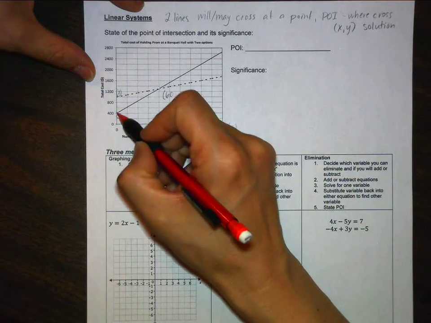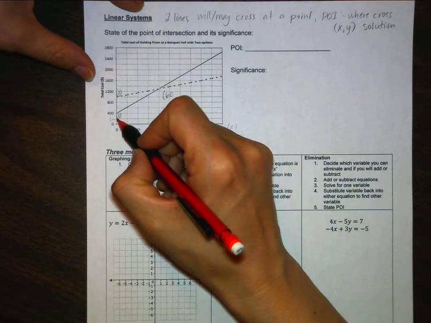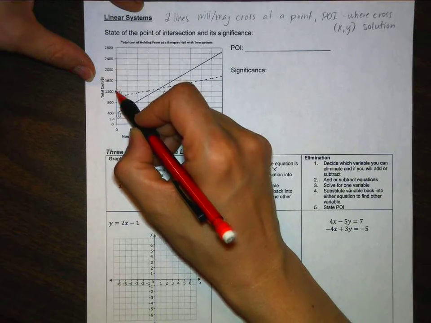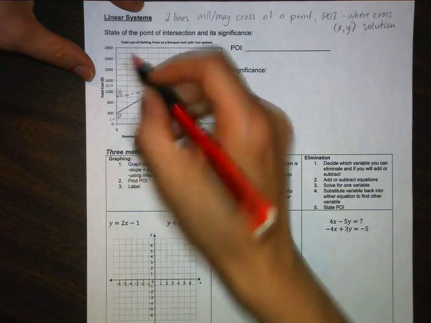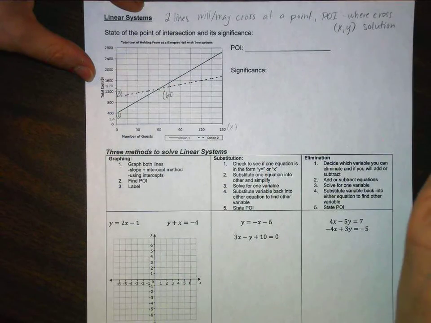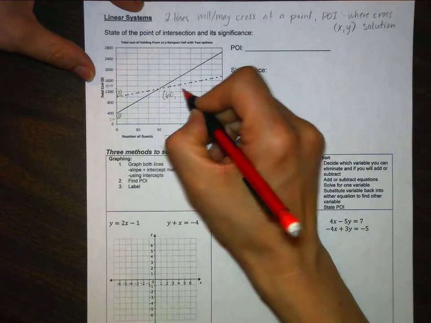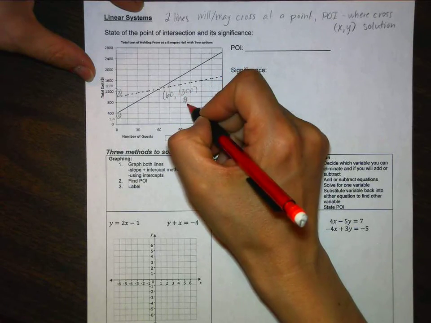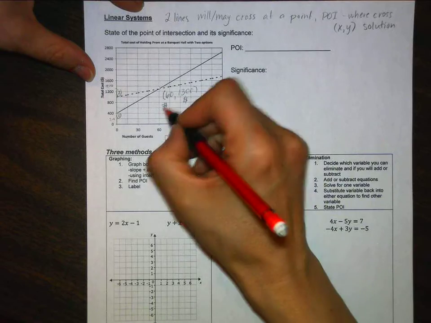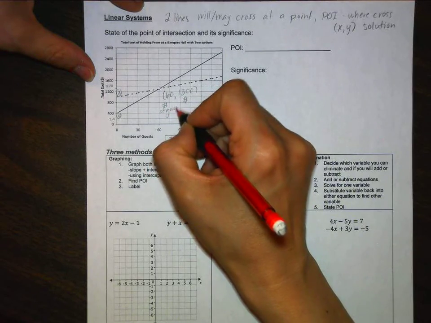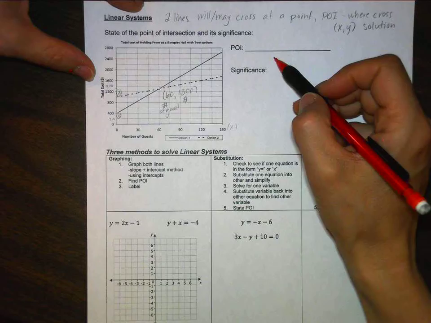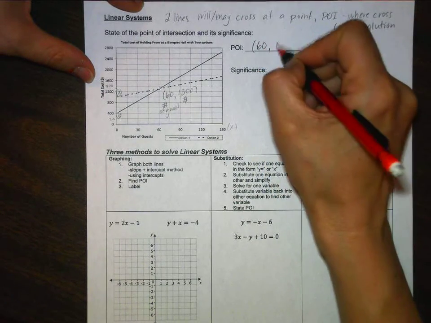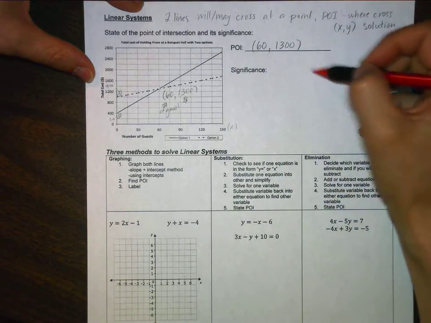So if this goes up by 400, that means one of these lines is 200. So 2, 4, 6, 8, 10, 12. Right here, this is 1400. And right in between that is going to be 1300. That y is money, and this is number of people or number of guests. So in this case, they're asking us what the point of intersection is. The point of intersection is 60, 1300.